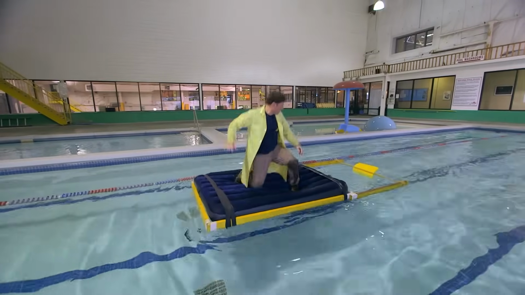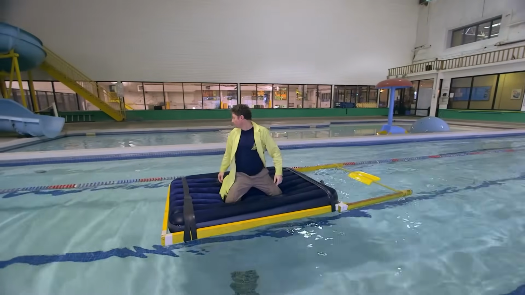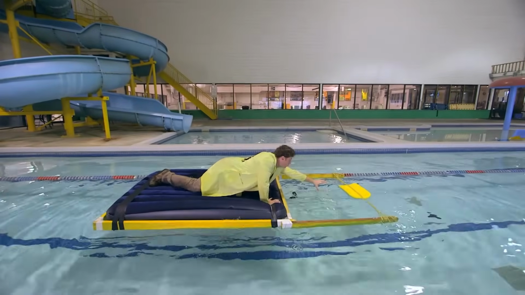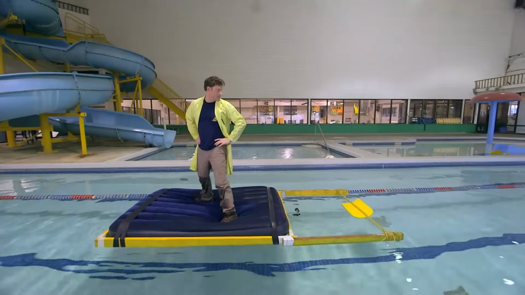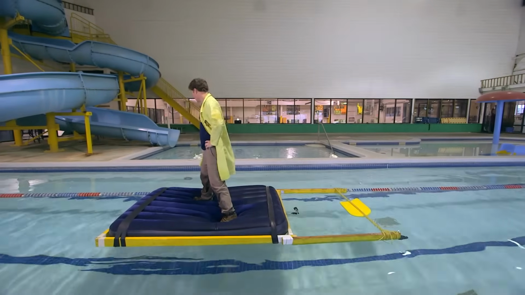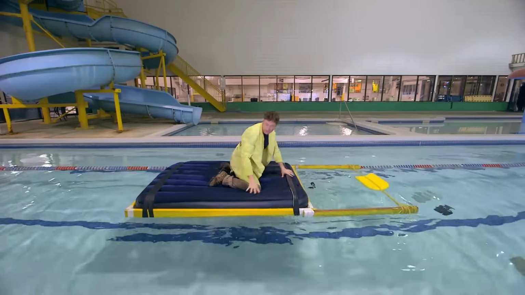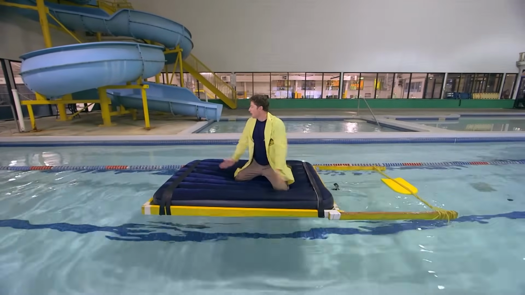Uh-oh. My flutterboard has stopped moving, and I'm in the middle of the pool. Almost. Yeah. Didn't think this through. No. No, that's not going to work. Maybe I'll wait.